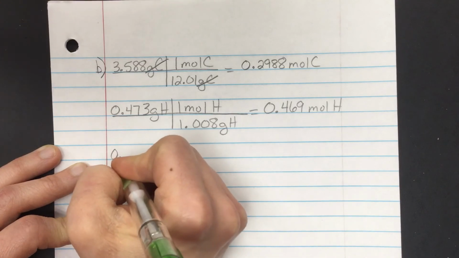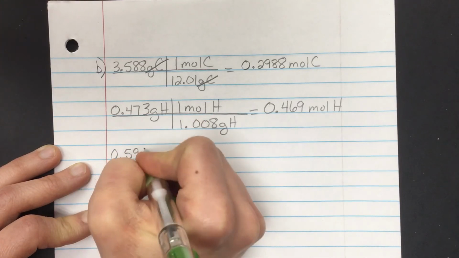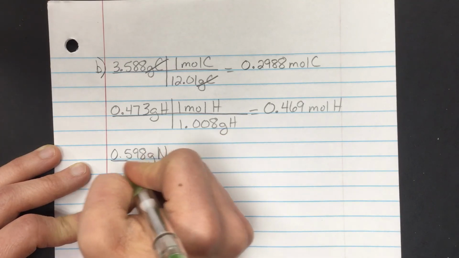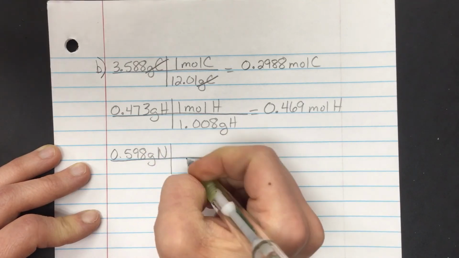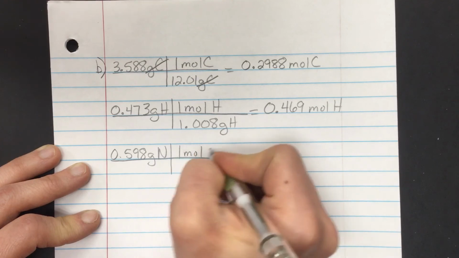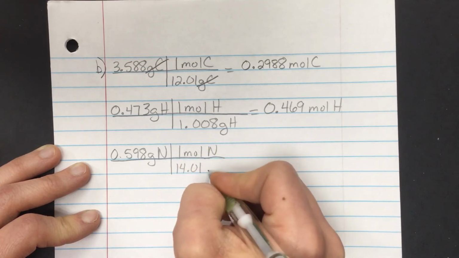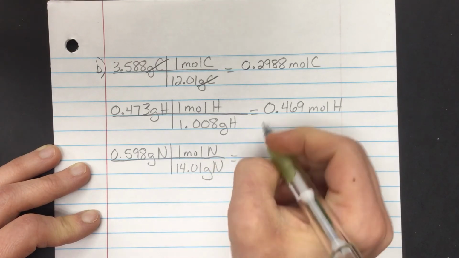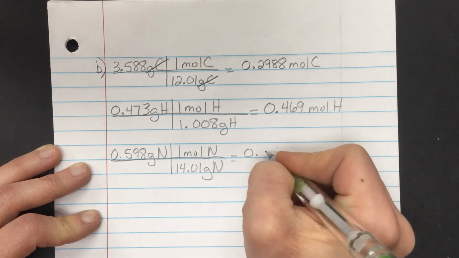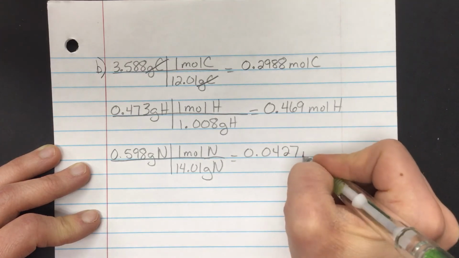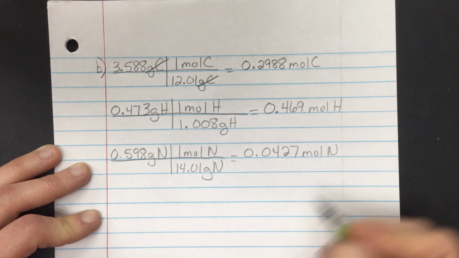For my nitrogen, I have 0.598. Oh, I'm sorry, this is nitrogen. I know that 1 mole of nitrogen is 14.01 grams of nitrogen. And when I do the division, I get 0.0427 moles of nitrogen.